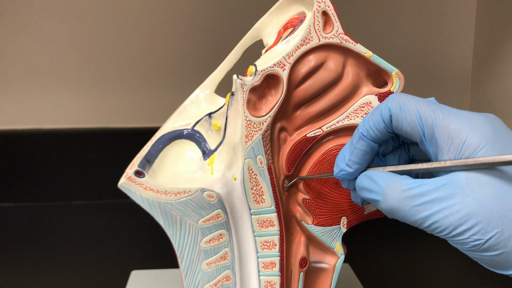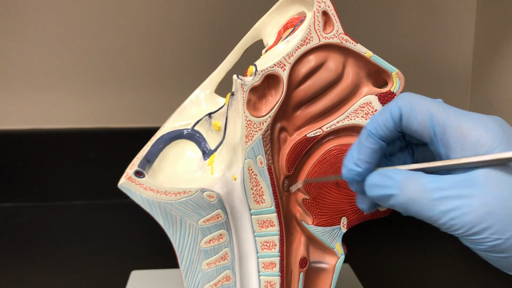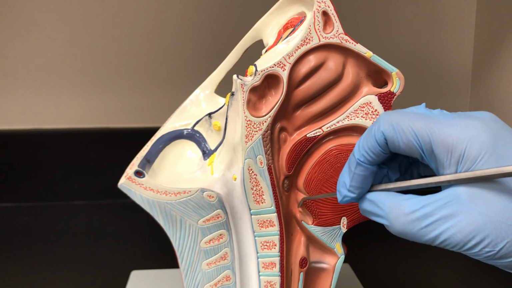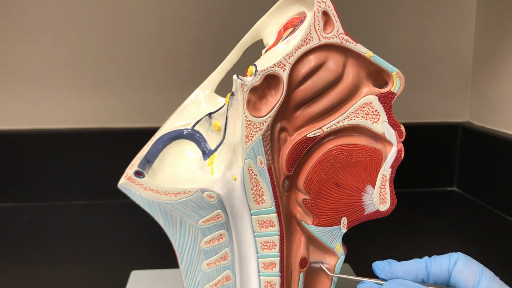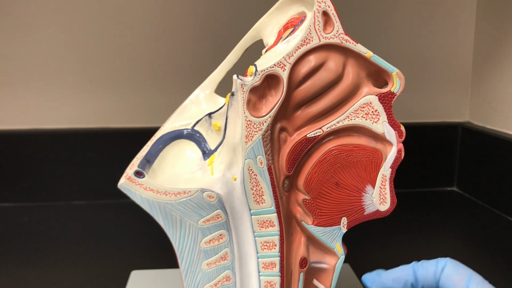And here we have the palatine tonsils, and somewhere here we should have the lingual tonsils. You see the glottis here, and the larynx starts.